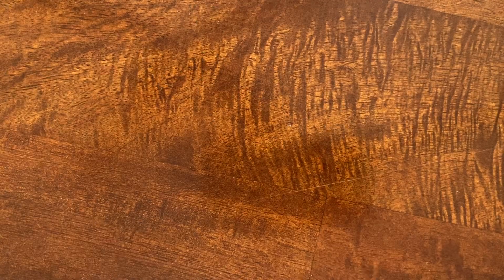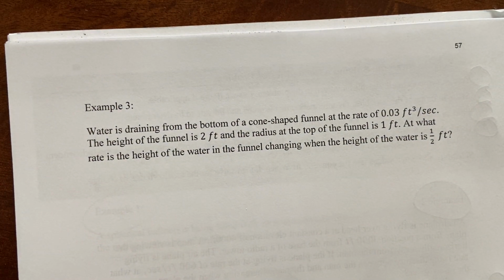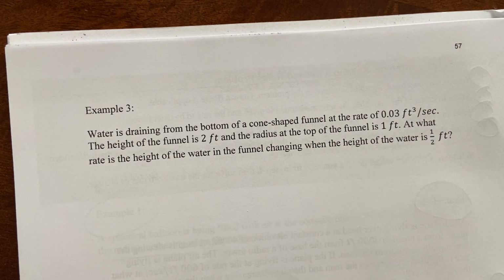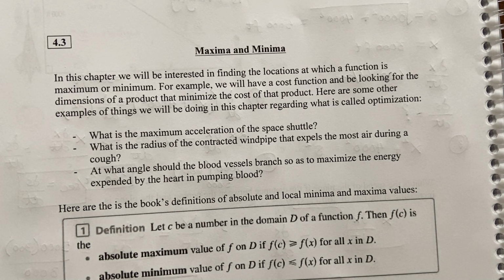All right, so I'm going to leave example 3 on page 57 open. Of course, I'll do the problem after the video, and then I'll post the solutions of this problem and the rest of the ones I don't do next to the video. Okay, so on to 4.3. We're talking about maxima and minima now.